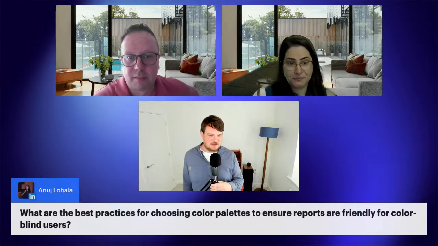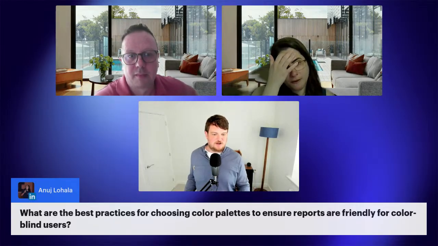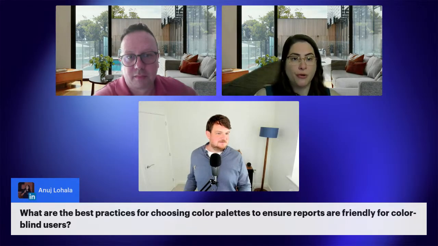So what are the best practices for choosing color palettes to ensure reports are friendly for colorblind users? The most common type of color blindness is red and green color blindness, which means that users have difficulty differentiating those two colors. There are different levels: you may have complete red color blindness, or just partial, where you may see some red. So there are some color combinations that are complicated, like green and red. And unfortunately, we love green and red for statuses, right?